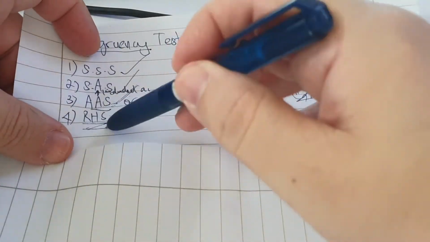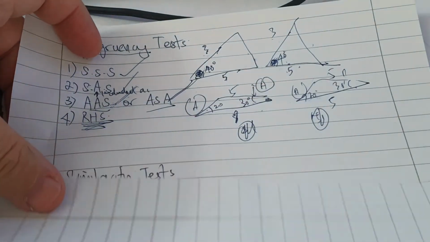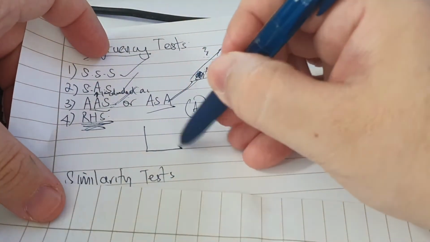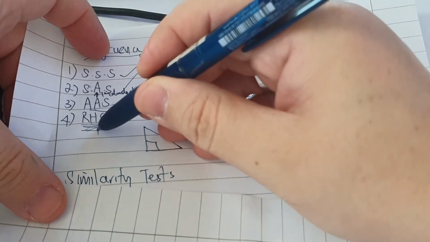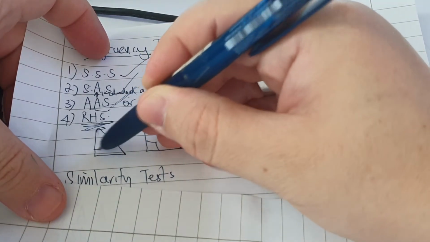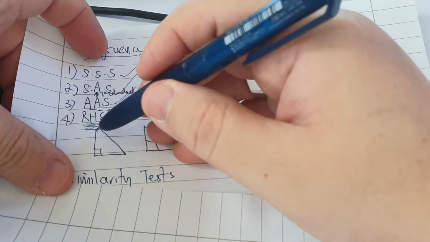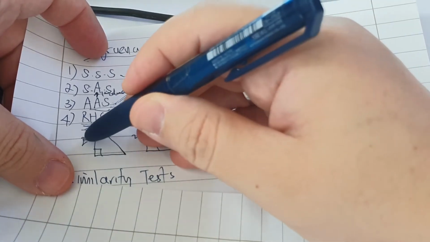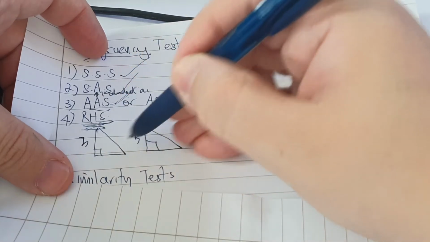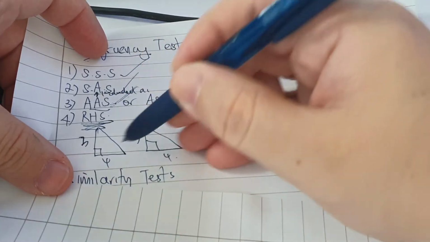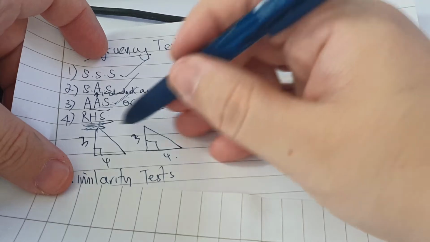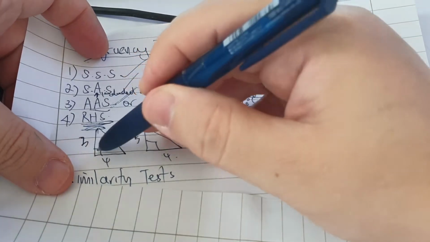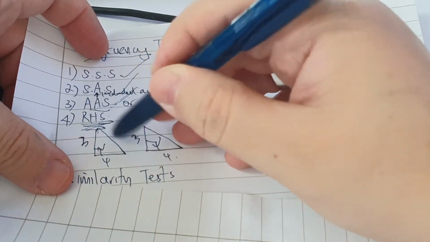Okay? Now finally, RHS, don't jump to the conclusion of RHS just because you see right angle. So for example, this right angle and this right angle here. Then you have let's say 3, then 3, then 4, then 4. Is this RHS? The answer is no, because R means right angle triangle, then the hypotenuse must be the same.